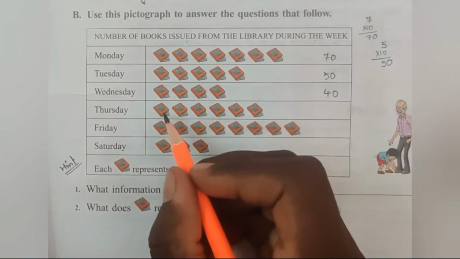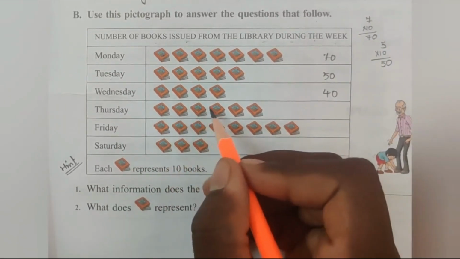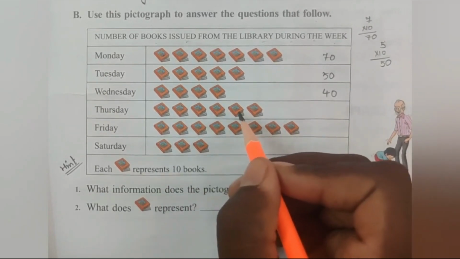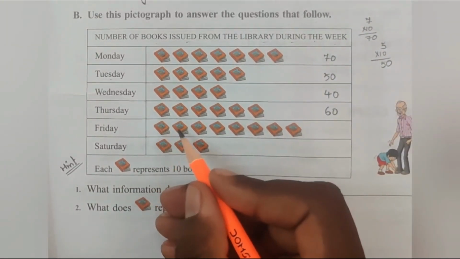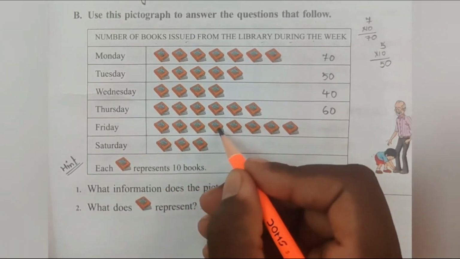Then we have on Thursday, that is 1, 2, 3, 4, 5, 6. That is 6 into 10 will give you 60. Then we have on Friday 1, 2, 3, 4, 5, 6, 7 and 8. That is 8 tens are 80.